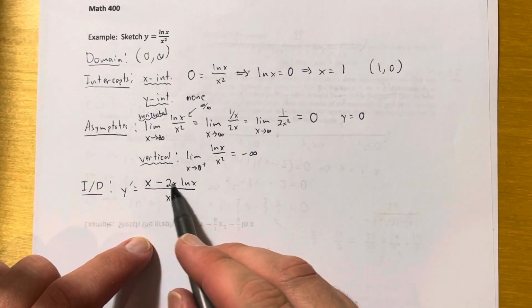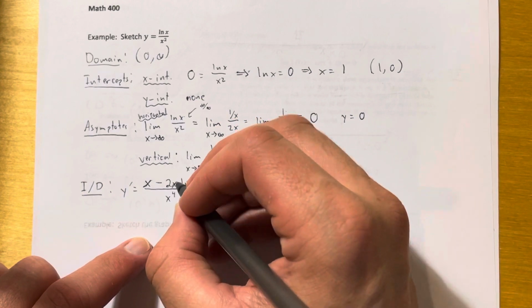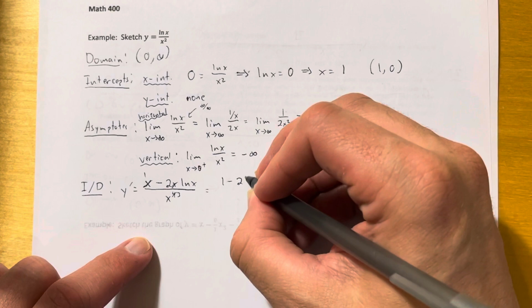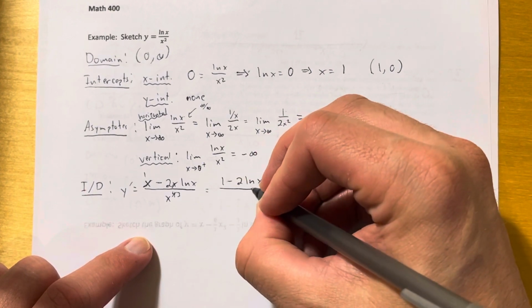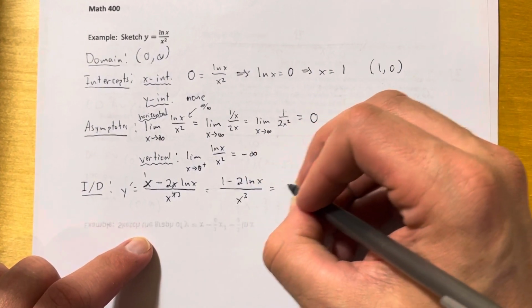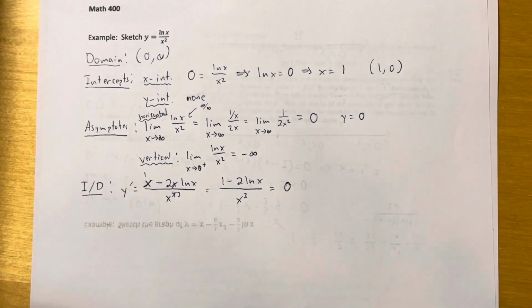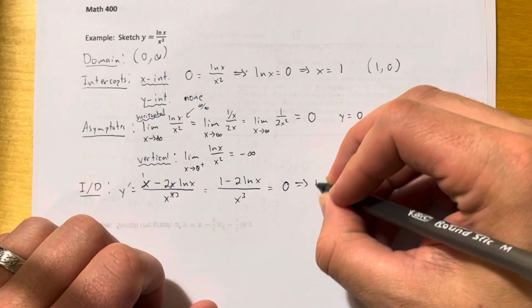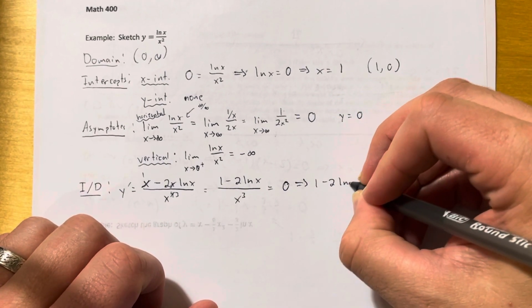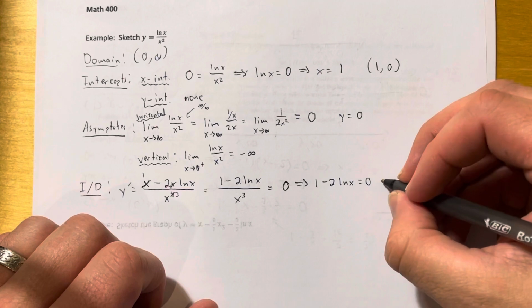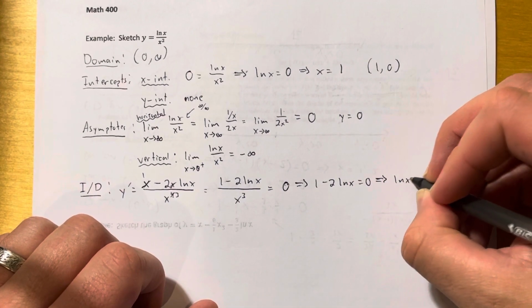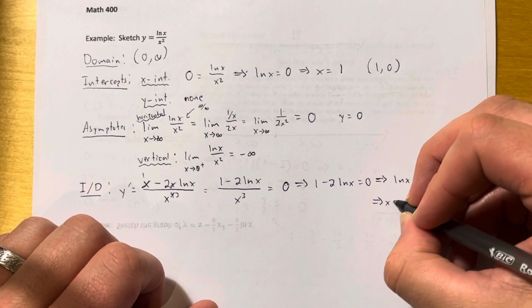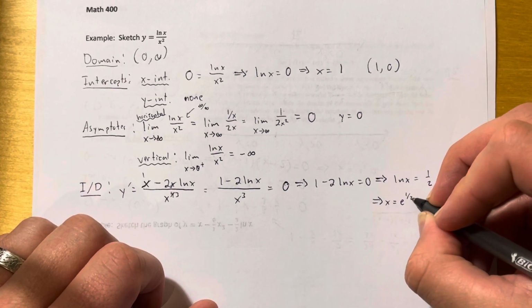Notice I have an x in all of these terms, which I can now cancel. That becomes a 1, that becomes a 3. So I have 1 minus 2 times the natural log of x over x cubed, and we want to set that equal to 0 to look for critical numbers. Okay, this is only going to equal 0 if my numerator is equal to 0. So this means 1 minus 2 natural log of x is equal to 0, or equivalently, the natural log of x is equal to 1/2, so that x is equal to e to the 1/2 power.